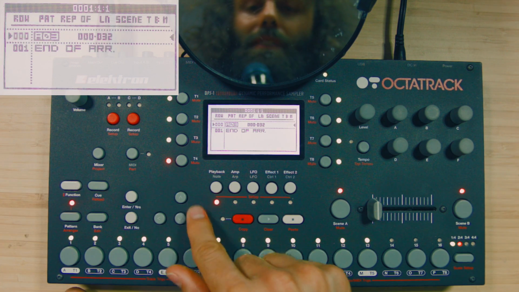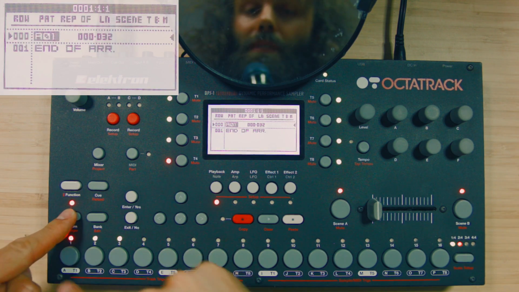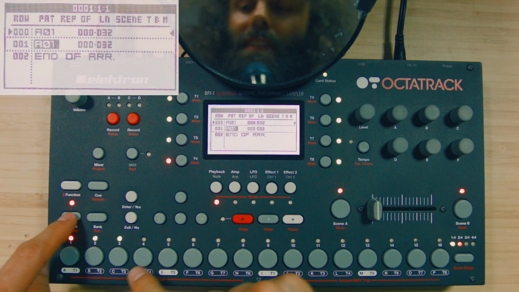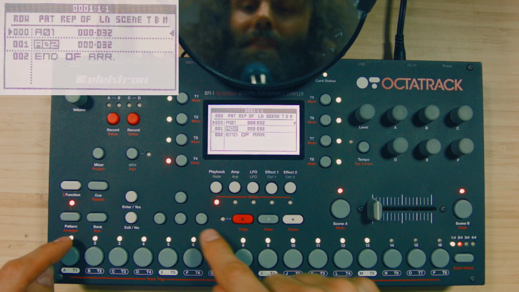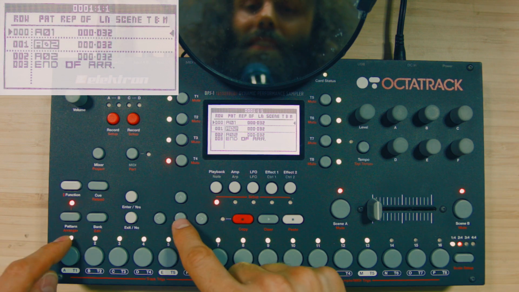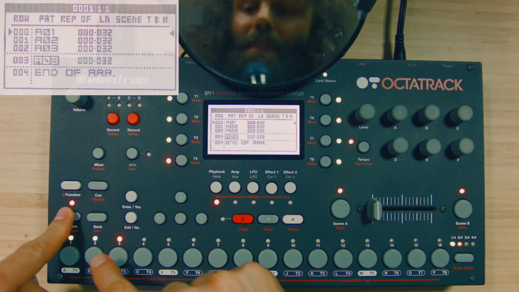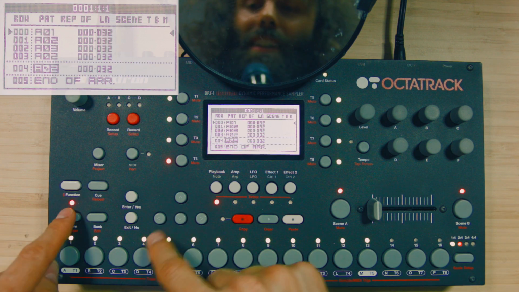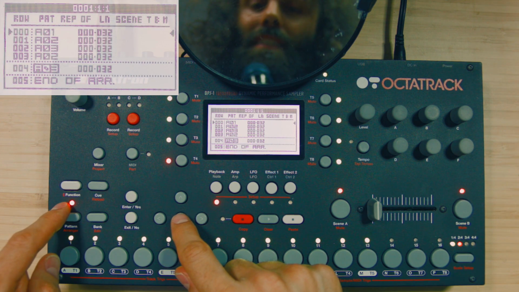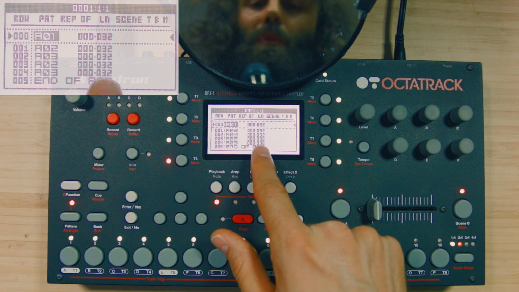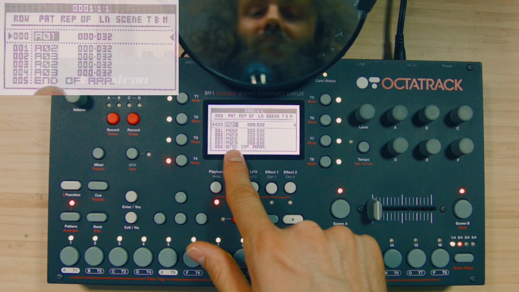So the first thing I'm going to do is to select pattern 1. Then I'm going to add a new row, function down. And then I'm going to select pattern 2. And then I'm going to go down again, select pattern 3. And then down again, select pattern 2. Down again, pattern 3. And yeah, that's it. So now we made a small list here.